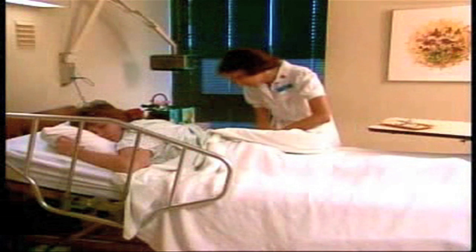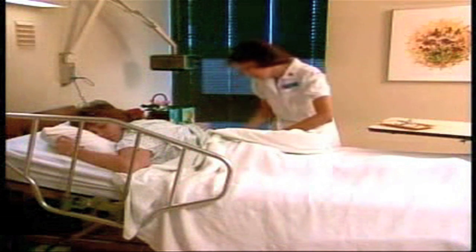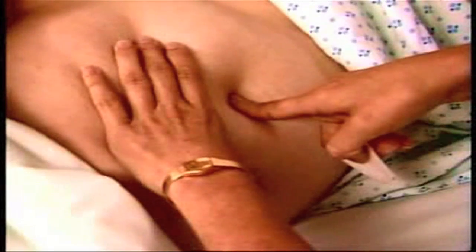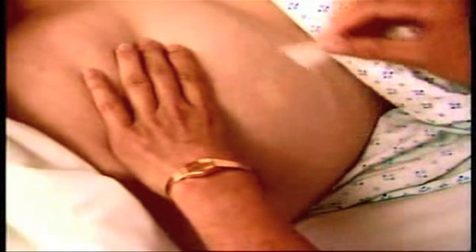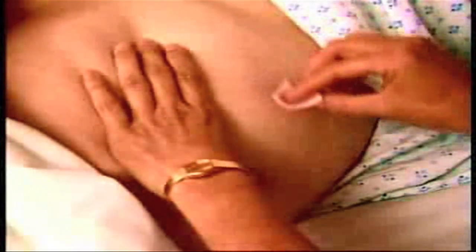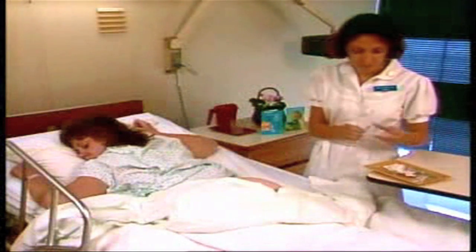Select the best site for the injection. Site rotation is necessary for patients requiring frequent injections. Then clean the skin with an alcohol wipe to remove any surface contaminants. Use a circular motion beginning at the center and move out toward the periphery. Remove the needle guard, being careful not to contaminate the needle.